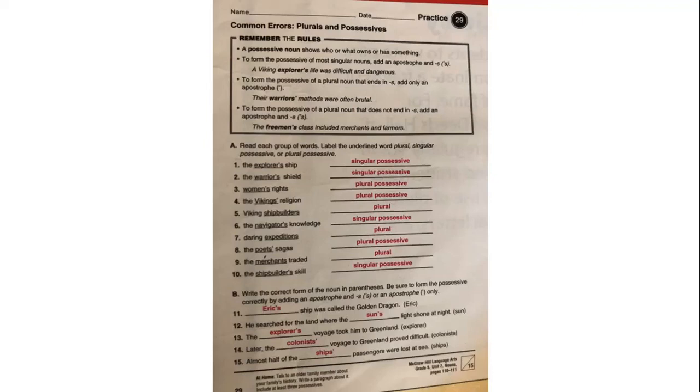possessive. Number 4, the Vikings' religion. Vikings apostrophe, this is again a plural possessive noun. However, Vikings ends in S, so we only add an apostrophe at the end to form the plural possessive. Number 5, Viking shipbuilders. This is a plural noun. Shipbuilders is not possessive, right?